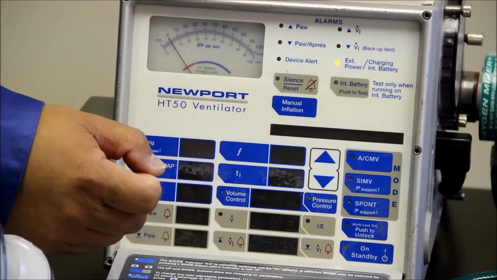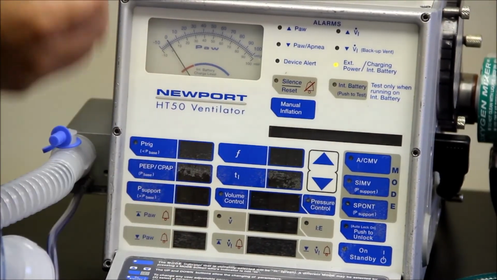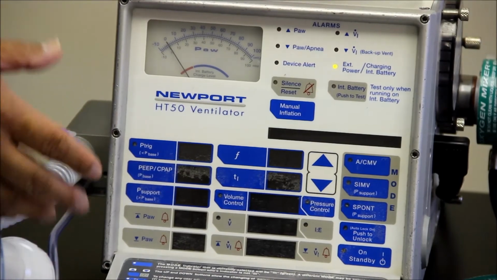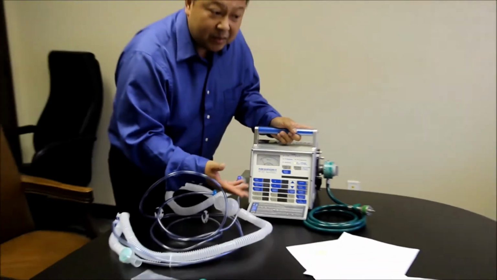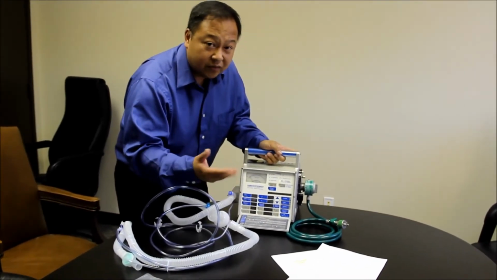And as mentioned before, I'm going to be talking about volume control, because volume control is what we use most often. Okay, so you'll hear this a lot: patients on AC of 12 with a tidal volume of 400, PEEP of 5, and maybe oxygen of 30%.